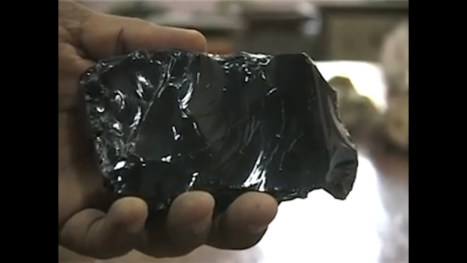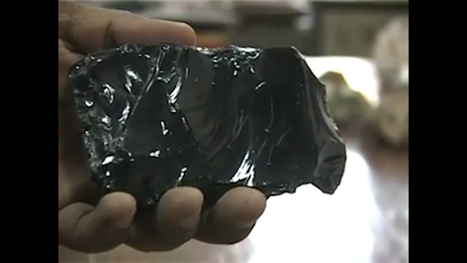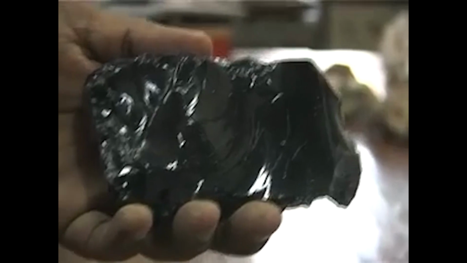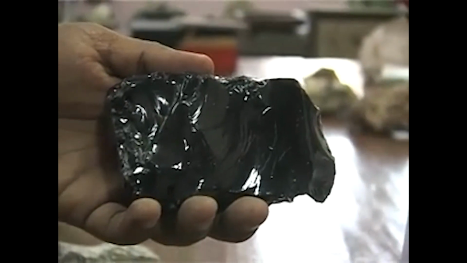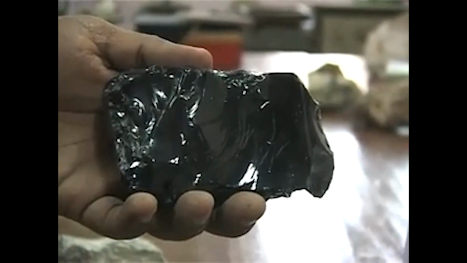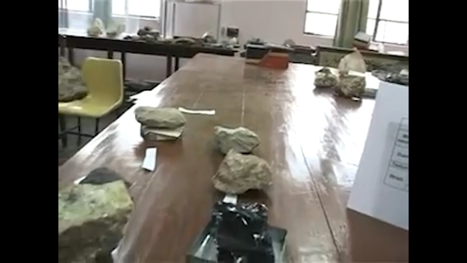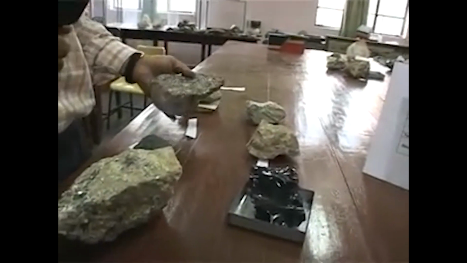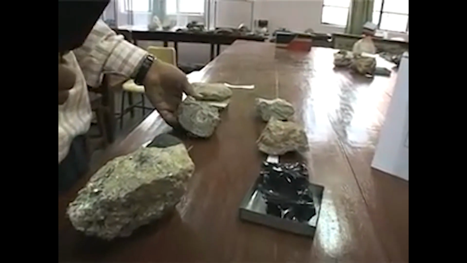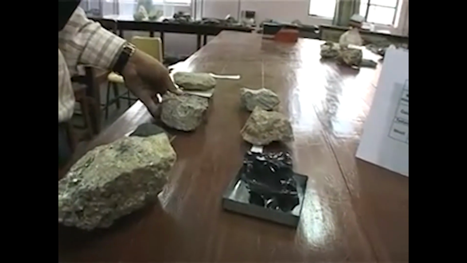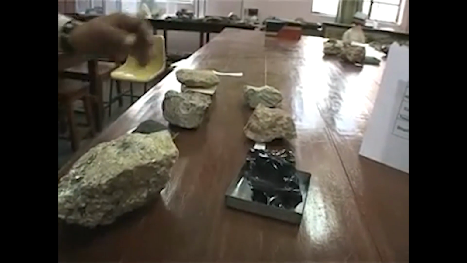This type of rock is called obsidian, which is, by the way, not included in the table that we were showing just a little bit back. Okay, so this is an example of obsidian. All right, so you can see, you have seen the structure of a granite.